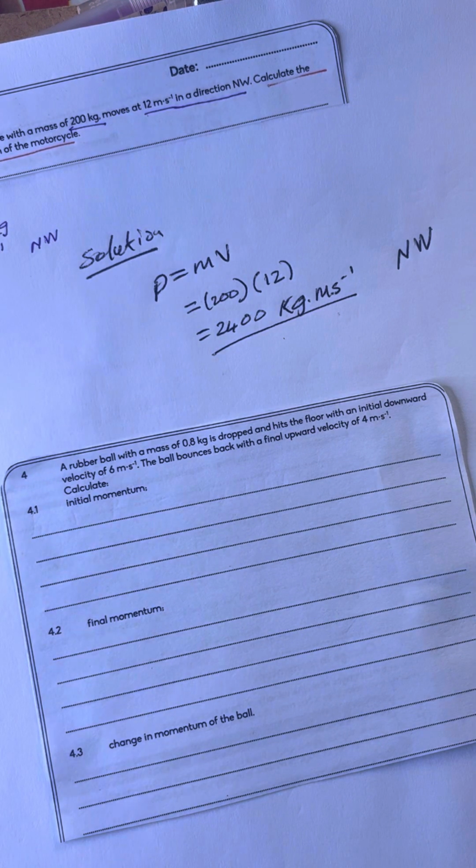It says that a rubber ball of mass 0.8 kilograms is dropped and hits the floor with an initial downward velocity of 6 meters per second. The ball bounces back with a final upward velocity of 4 meters per second. So calculate the initial momentum, calculate the final momentum, calculate the change in momentum of the ball.